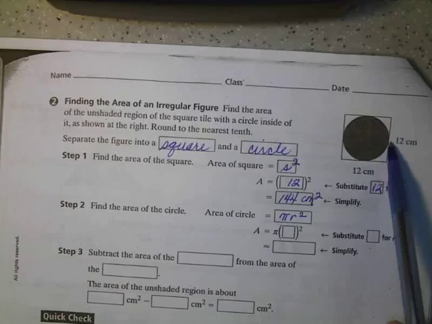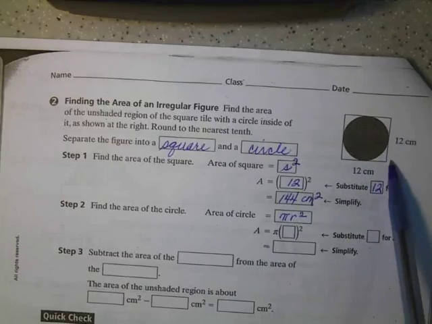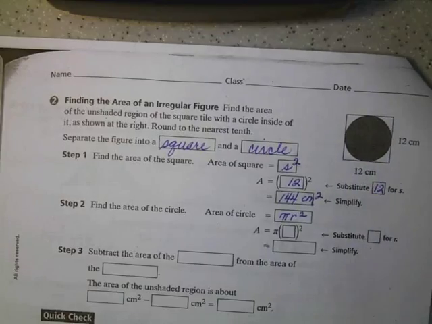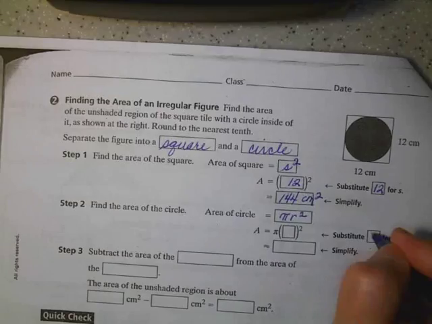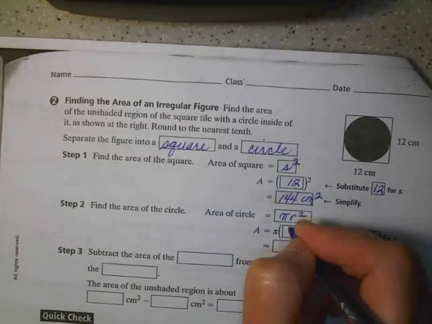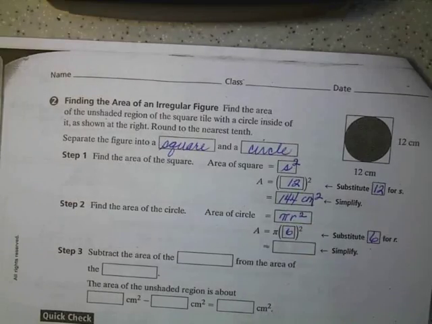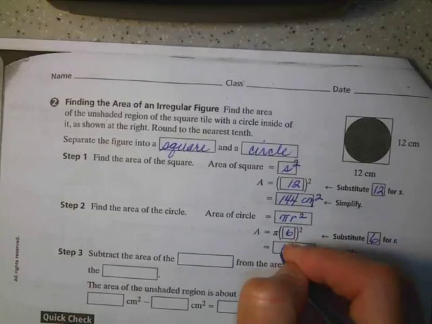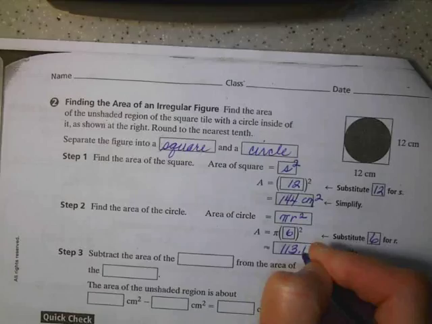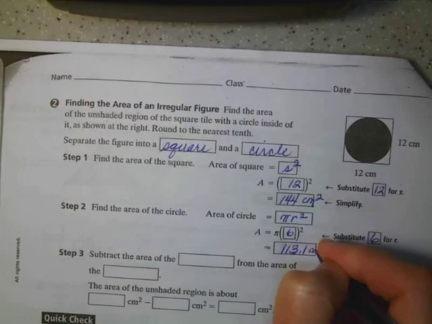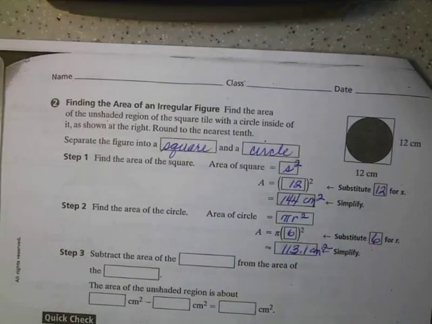The side of this square is equal to the diameter of the circle. So I'm going to substitute in half of 12, which is 6, for the radius. So pi r squared is about 113.1 square centimeters.